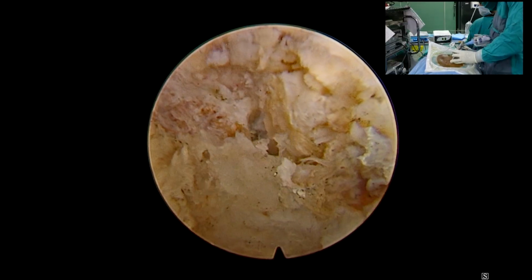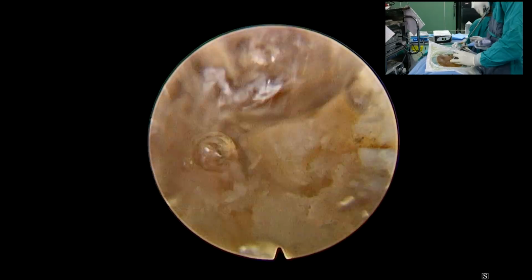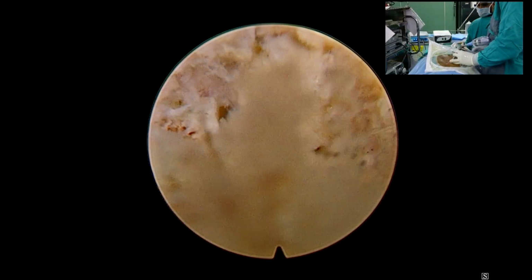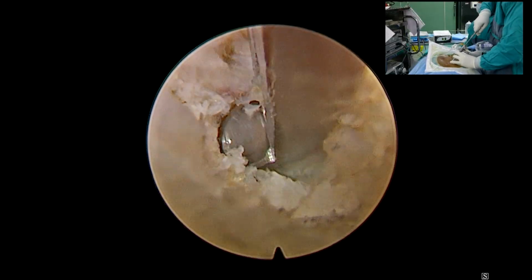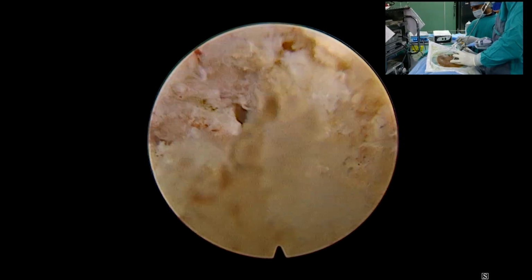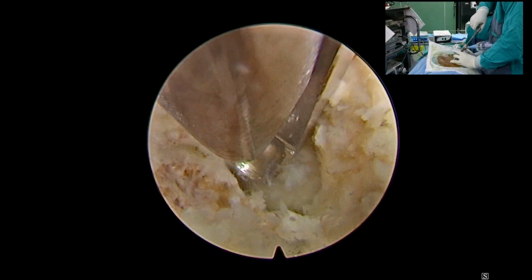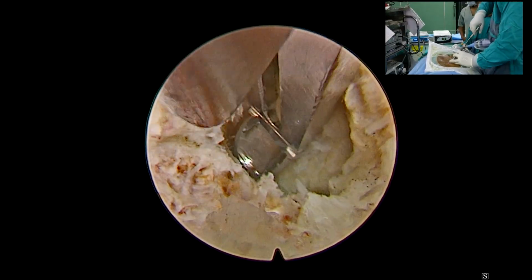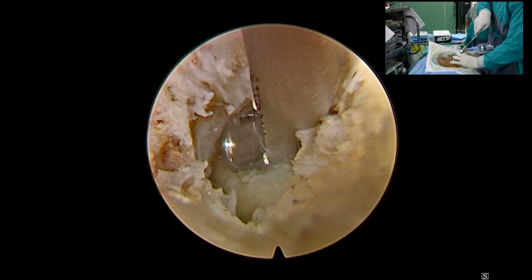Now he's nibbling the inner surface of the IAP. So it is the SAP and lamina junction, I think, or the opposite side lamina.